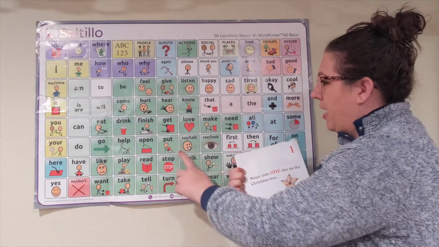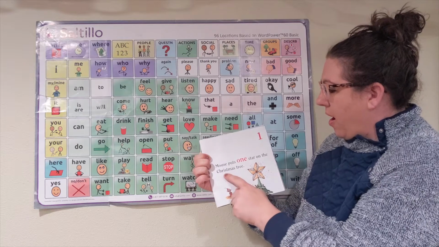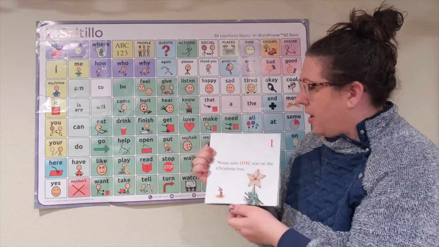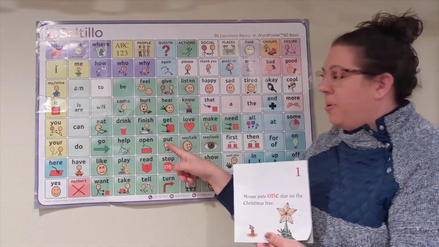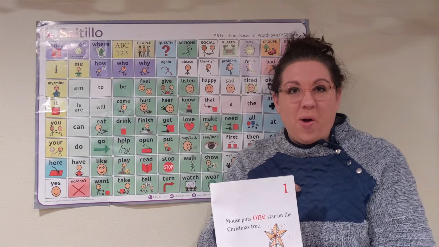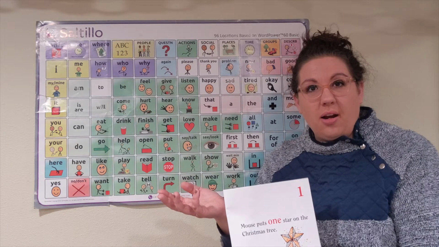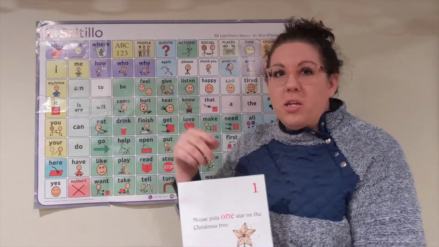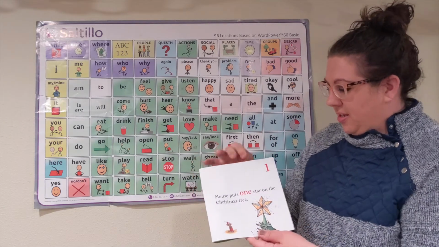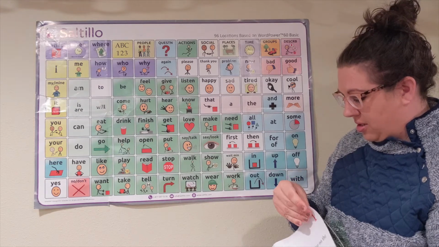Mouse puts one star on the Christmas tree. I put a star on my Christmas tree too at home. Some people put angels and others put stars. What do you put on your tree at home? All right, let's turn the page.